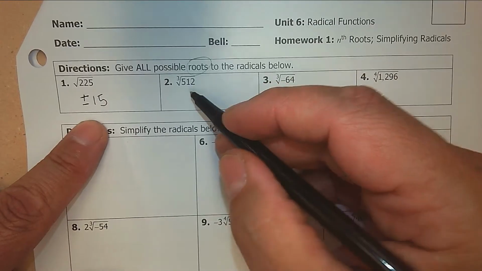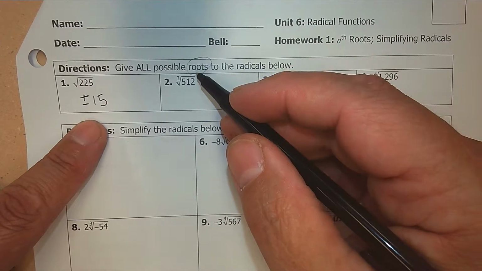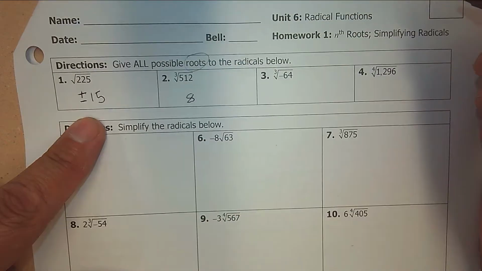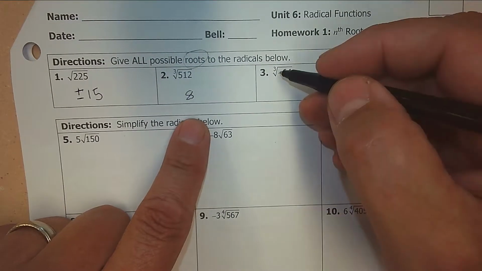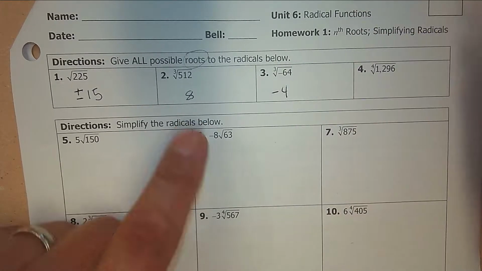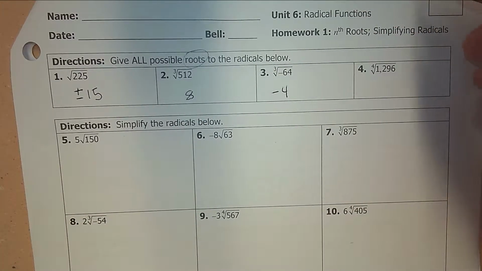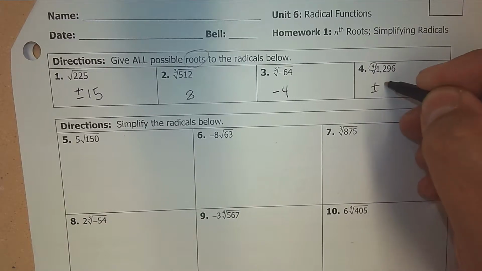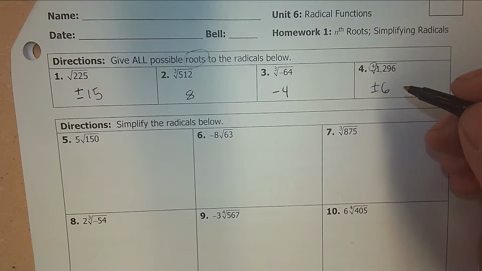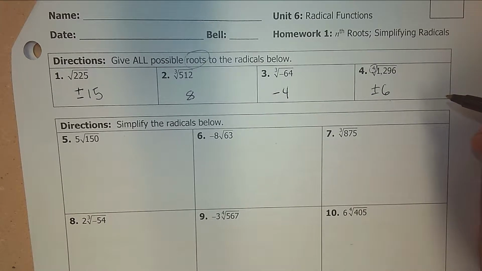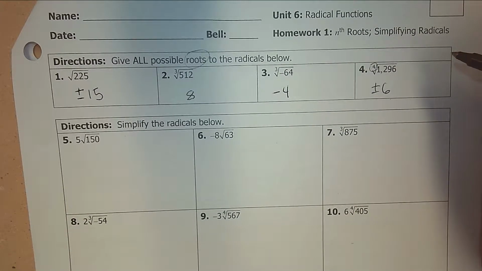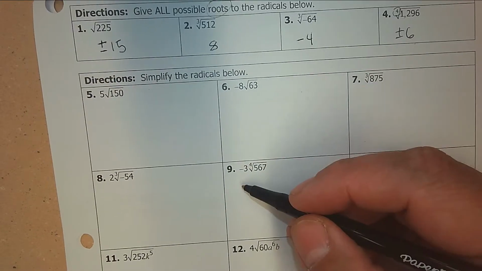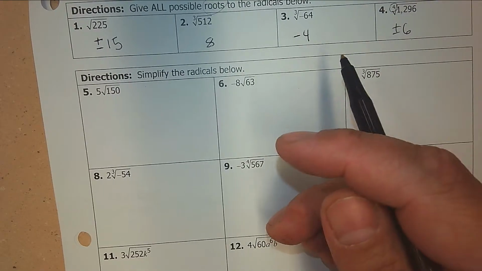When you do the cube root, there's only one possible answer. So what number times itself three times equals 512? Cube root, again, one possible answer, negative 4. And then fourth root, so an even root has two possibilities. So what number times itself four times equals 1296? So it's 6 or negative 6.